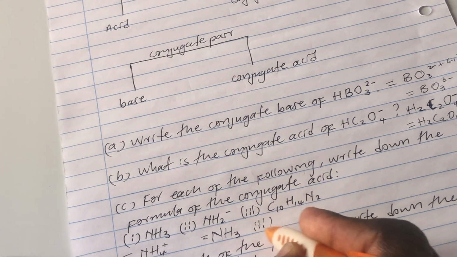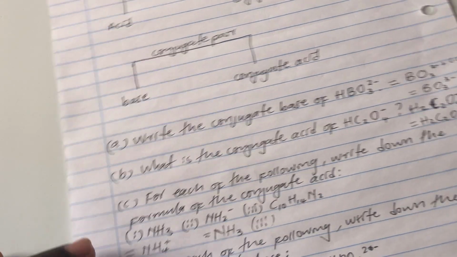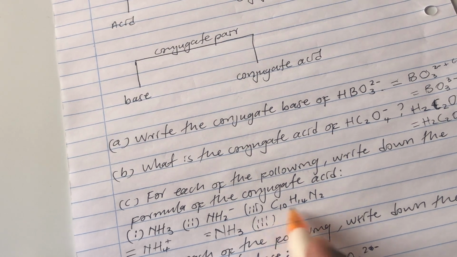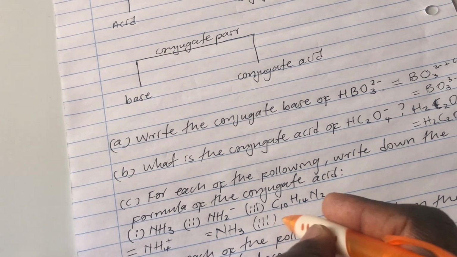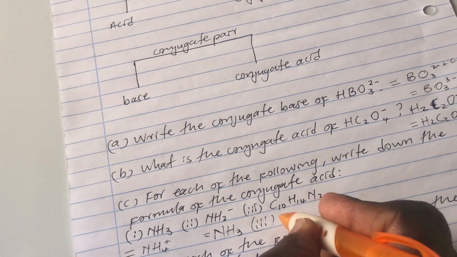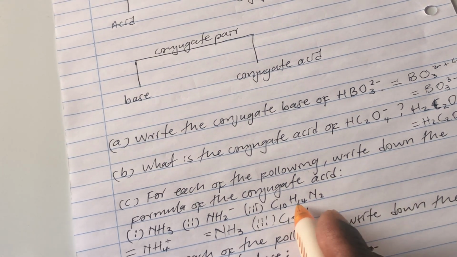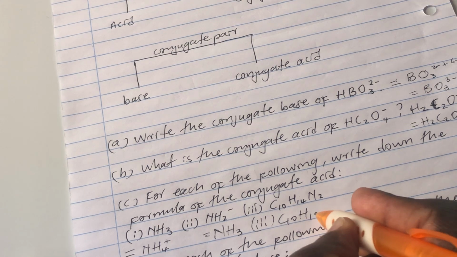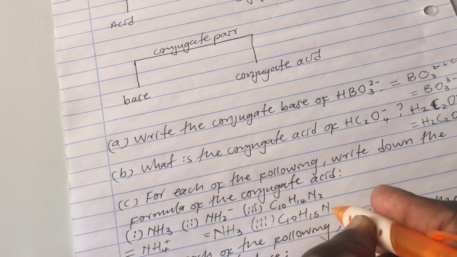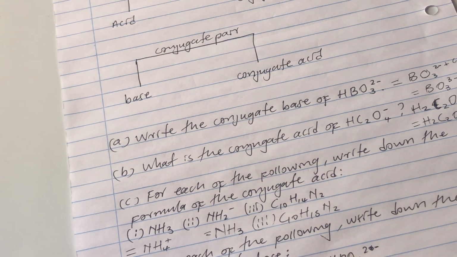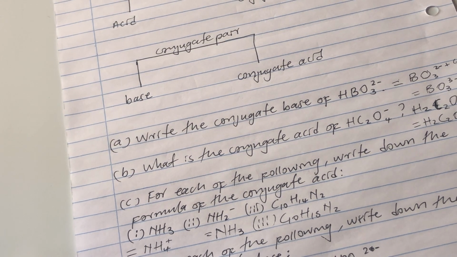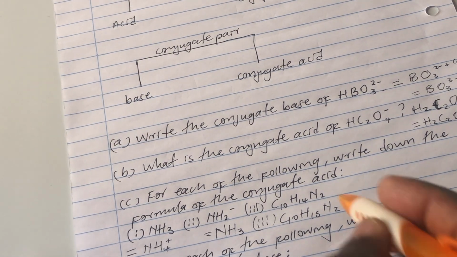Let us look at the third one. When this accepts a proton, the following will happen. C10H15N2. Because it has accepted a proton, we'll put plus here.